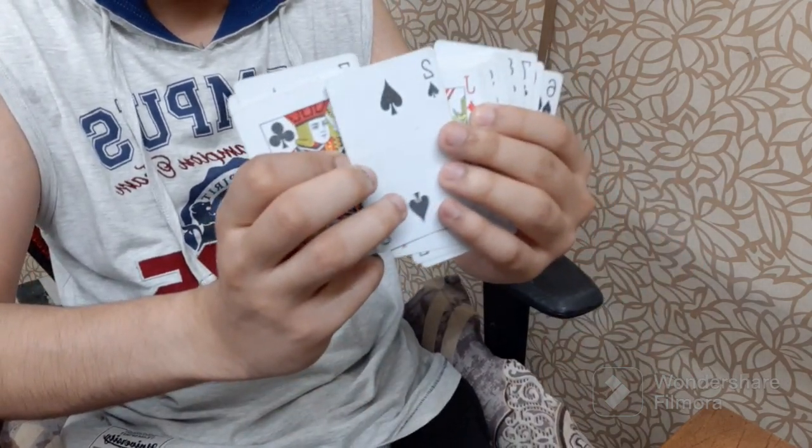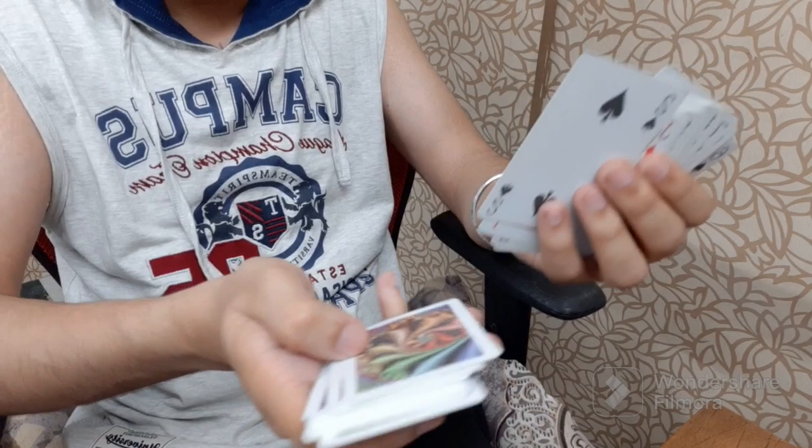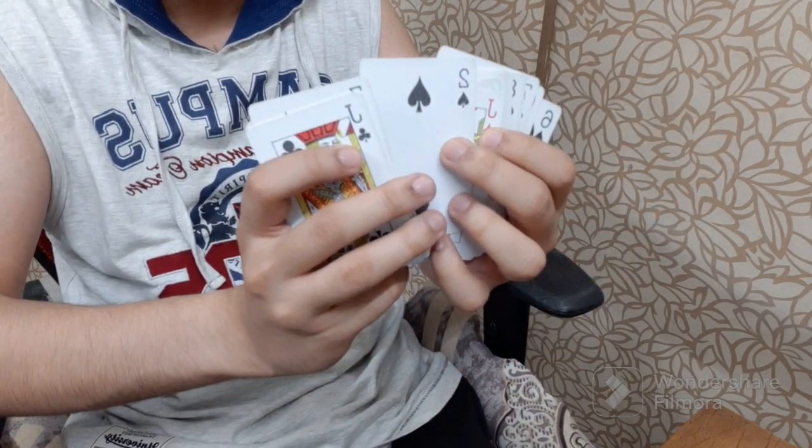What really happened? It was at the bottom, but I forced it on my opponent to take this card. You might think that the card you are choosing is random, but in reality the magician already knows which card you will be choosing, and he's forcing that card on you. This is called forcing a card, and there are many ways to do this.